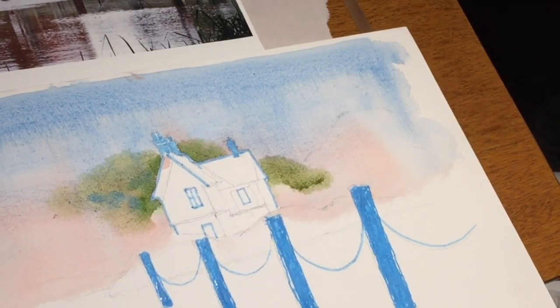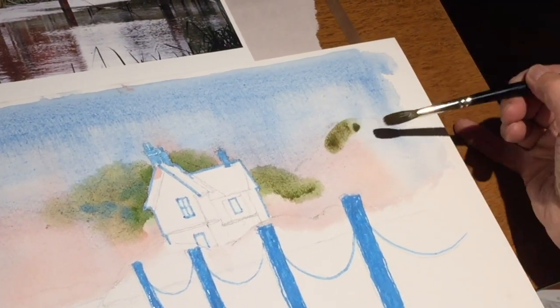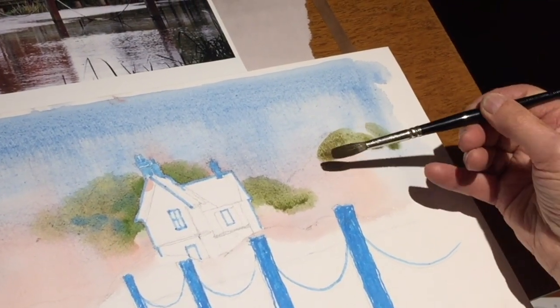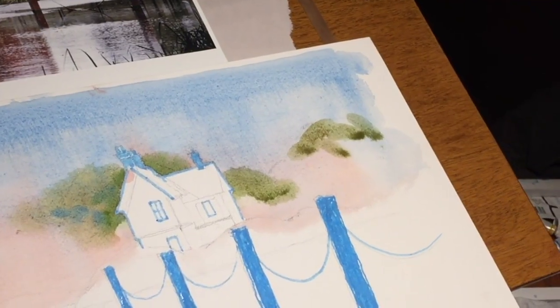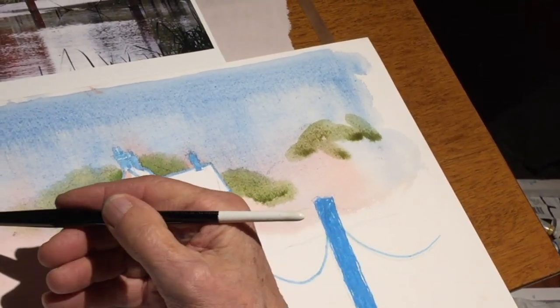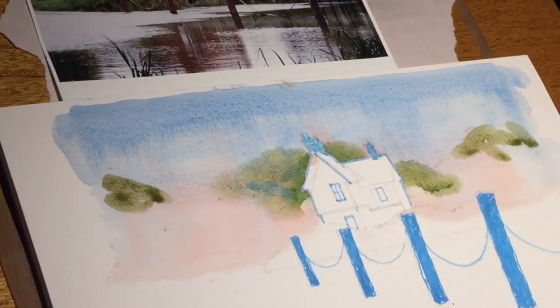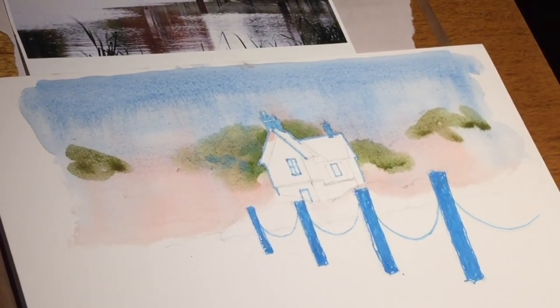All right, now what I like to do, I'm just going to take this guy back in here. Let's get it out of the vision. And I'll do something here just for the heck of it. Now it's ready. I can start to paint trees now.